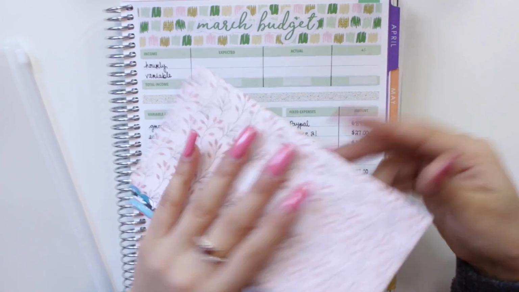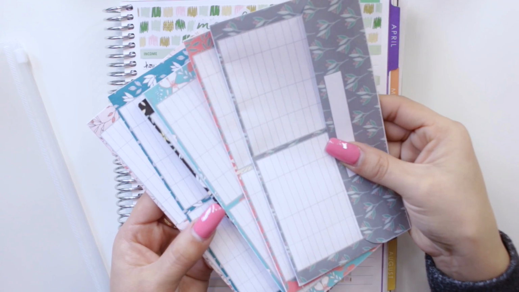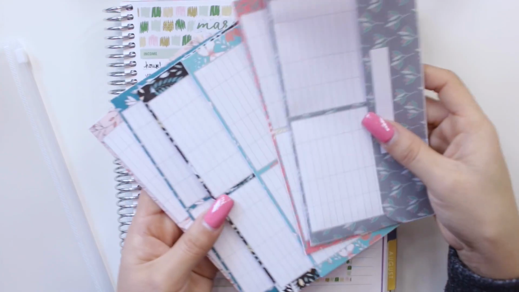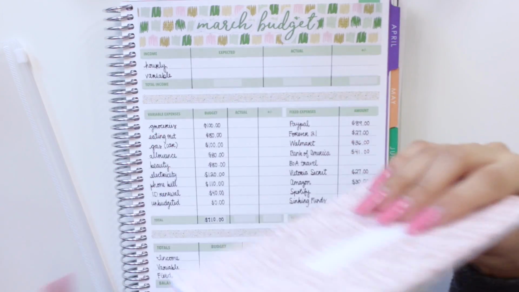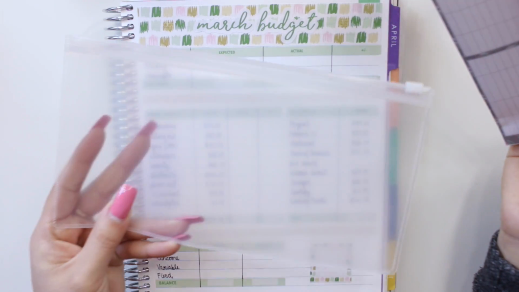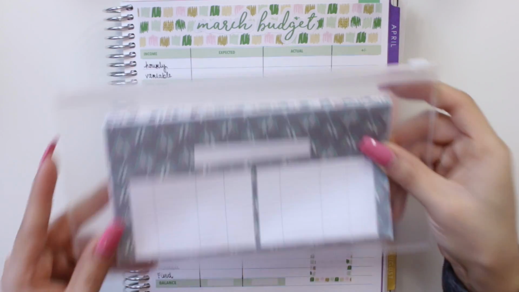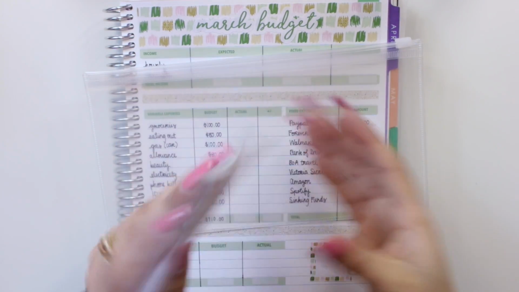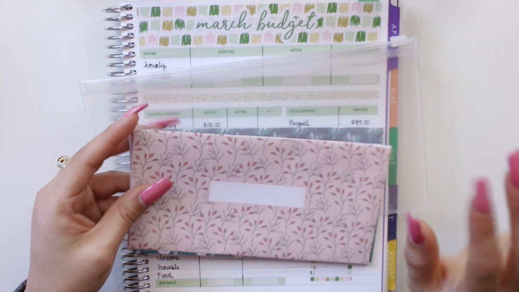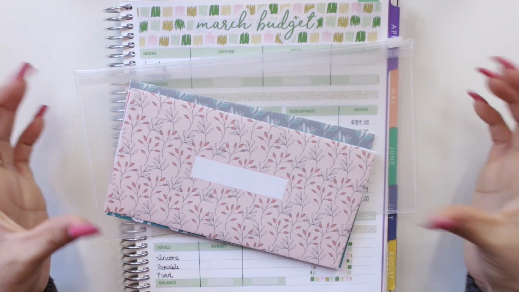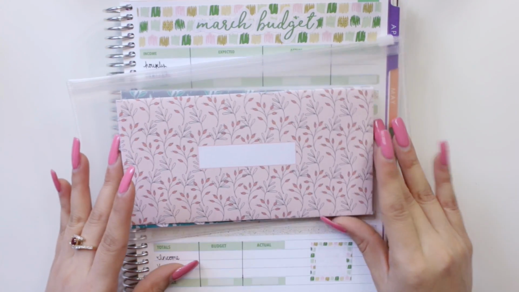And if you guys are wondering, don't your cash envelopes get messed up because you put them in your purse and stuff like that? They actually don't, just because I use this zip up pouch that I bought from Amazon. A lot of you guys were wondering where I got these, so I'll go ahead and link both the cash envelopes and the cash envelope pouch where I keep my cash envelopes down below.